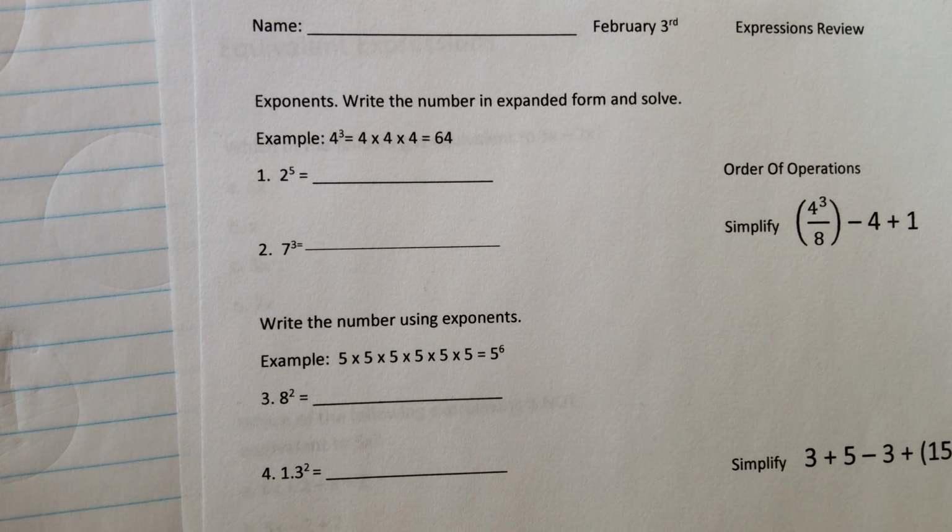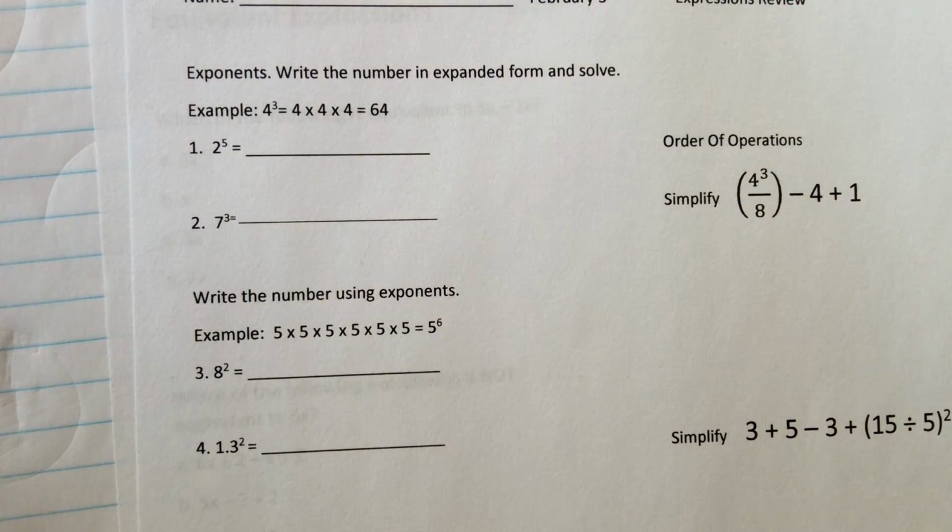Okay, Rams, Miss Moreau is not here today, so we're going to do some practice to help you get ready for your test that's coming up on Wednesday. We're going to work through some problems here, but anything that you have left will be your responsibility to finish for homework. Okay? First problem here says, write the number in expanded form and solve.